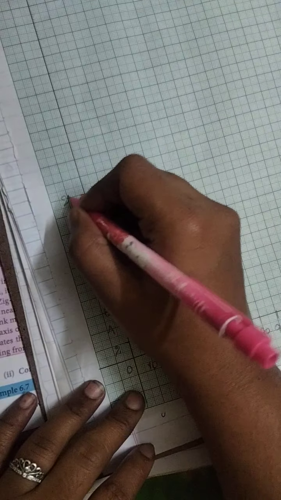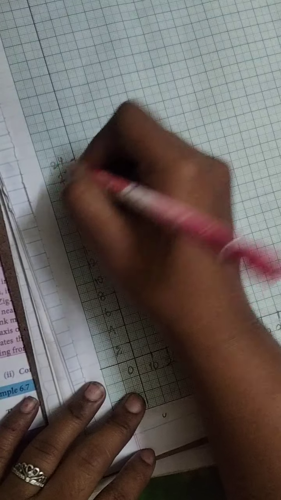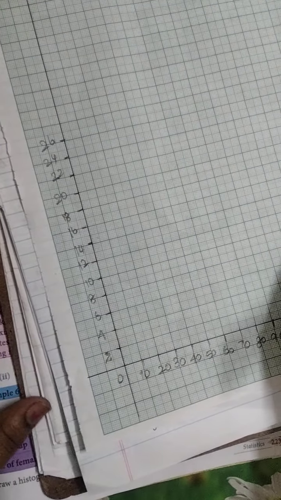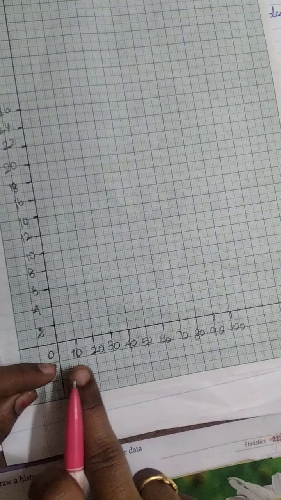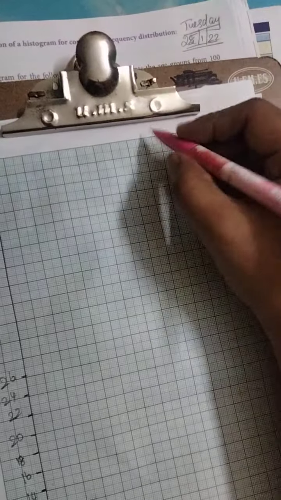18, 20, 22, 24, 26. So I have written here also. So how many units in the x-axis? Each box contains 10 units. Is it right? So we have to write that scale.